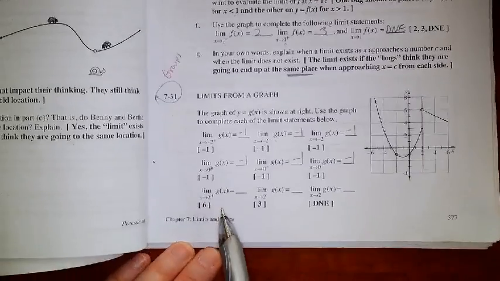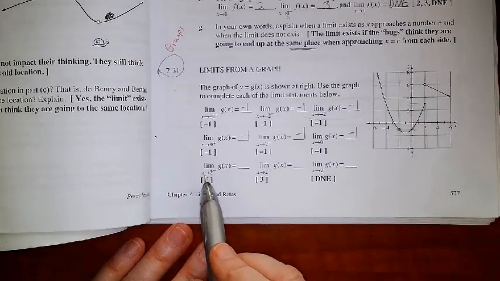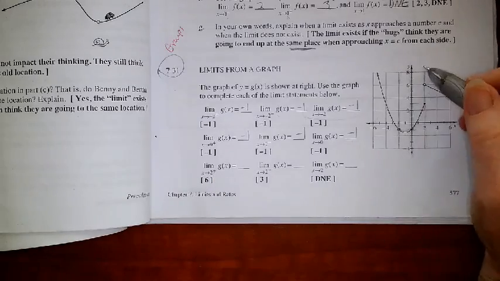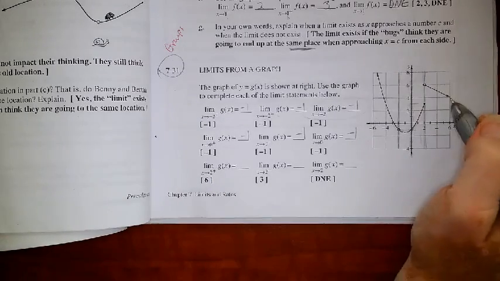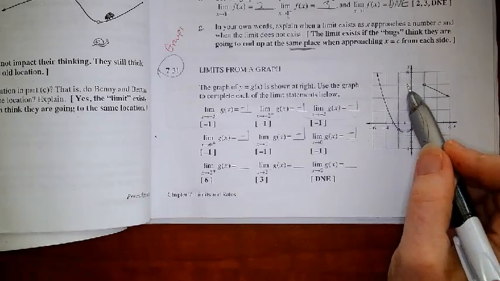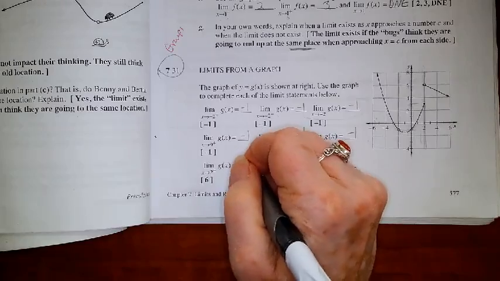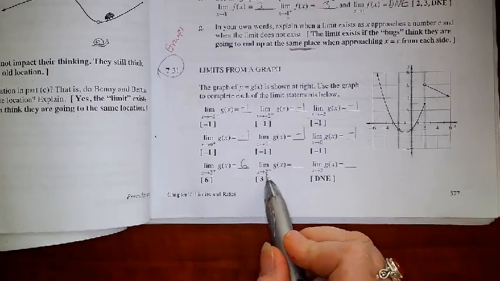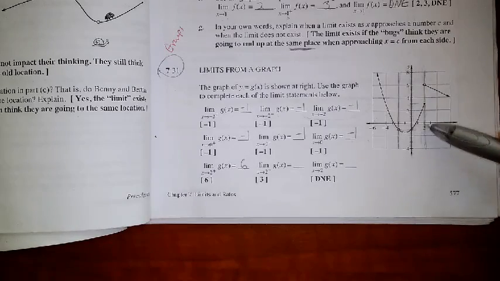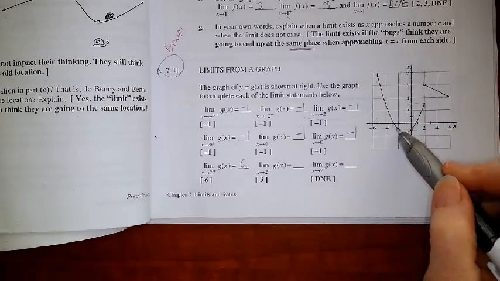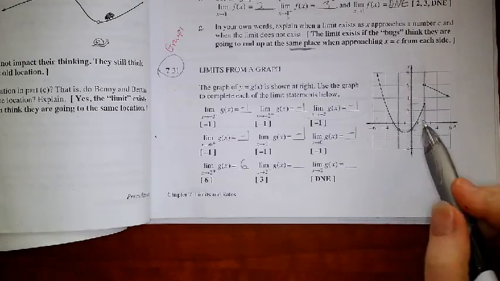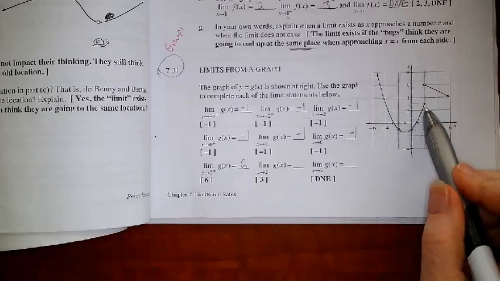Now x is going to approach 2 from the right. So here's 2, and x is going to approach from the right. So it's actually going to end up way up here at 6. Now x is going to approach 2 from the left. Well, here's 2. The only way I can approach it from the left would be to come down here like this. And so as I approach 2 from the left, I'm going to end up at, I guess that's 3 right there.